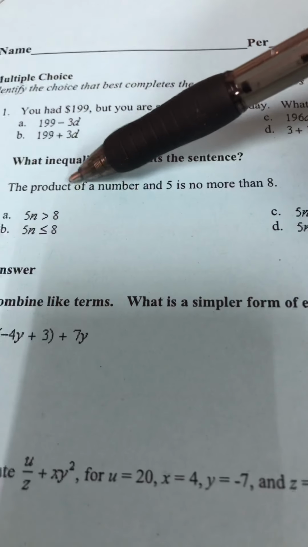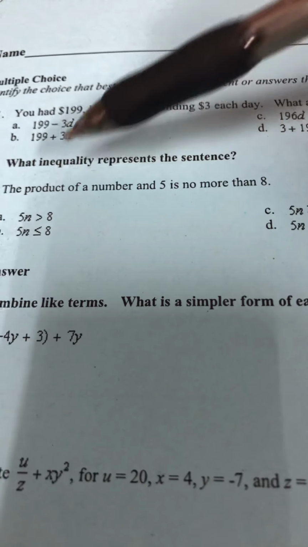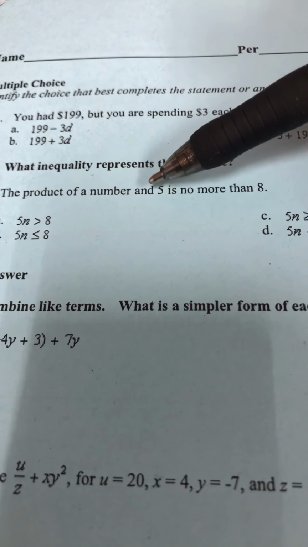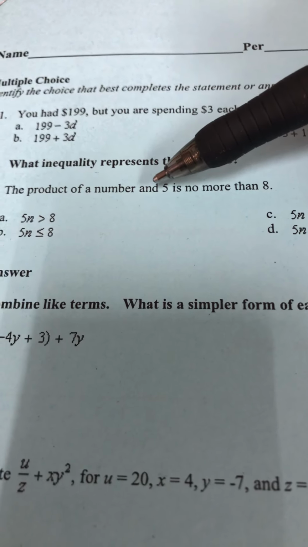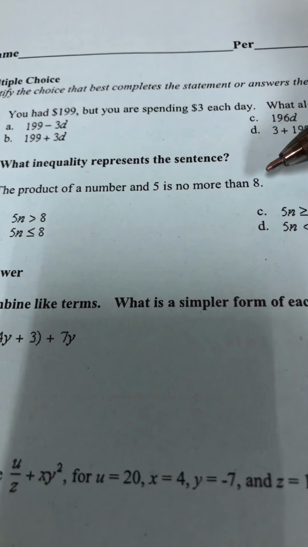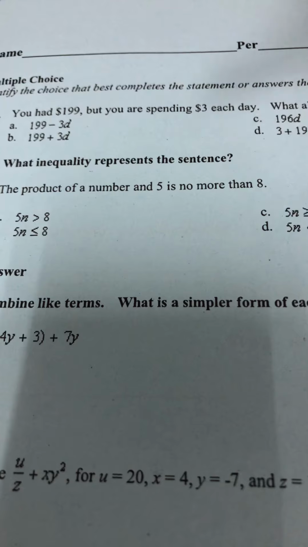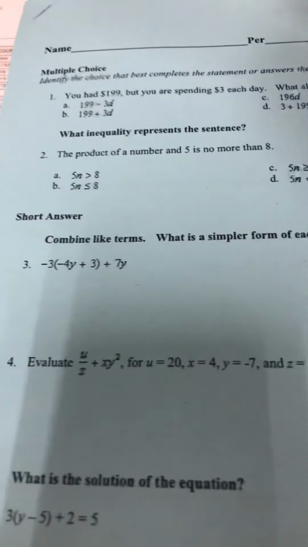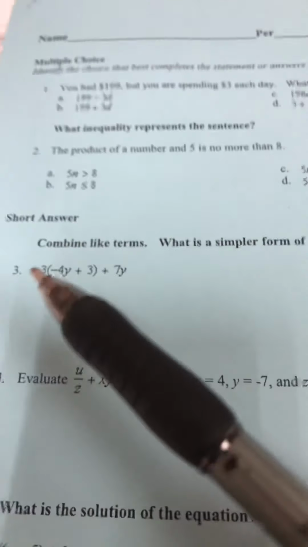That's why you have n next to 5, because that's the product of 5 and a number. And remember, no more than 8. So it's going to be everything 8 and less than. So look for that in your A, B, C, or D.